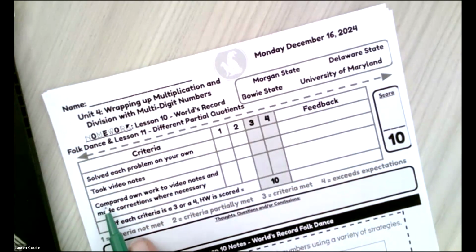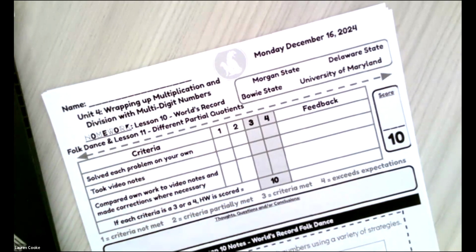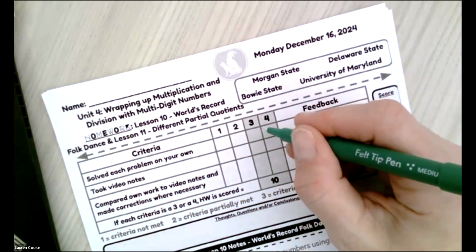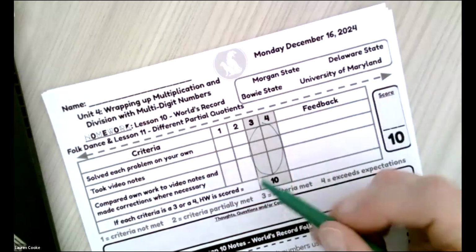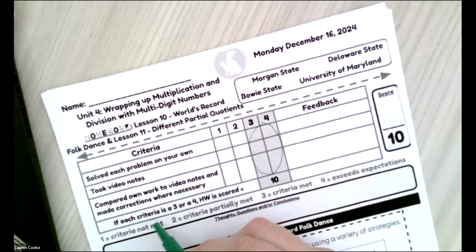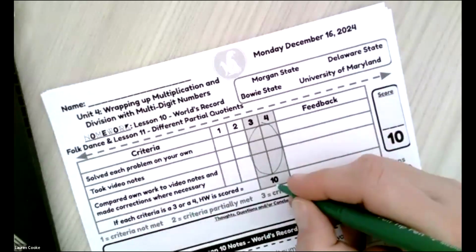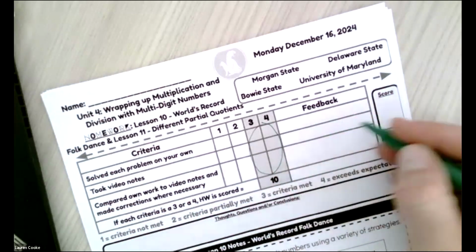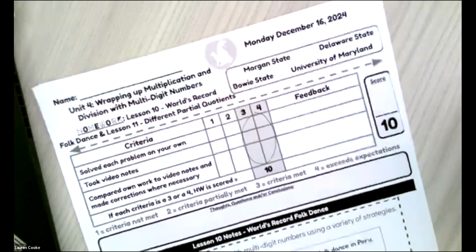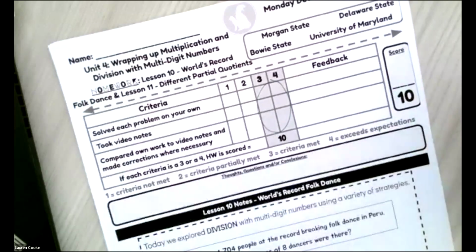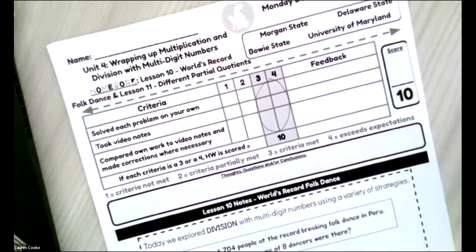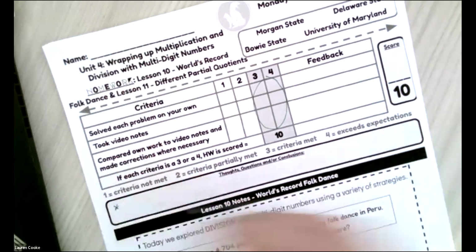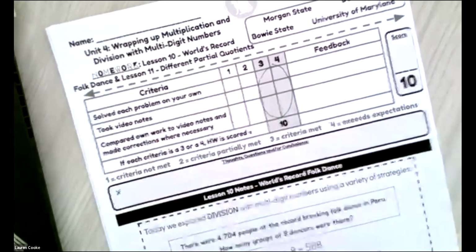We're also looking to see if you are comparing your own work to the video notes and making corrections where necessary. So if each criteria is a 3 or a 4, then you get a 10. And then we might be able to write a little note based on what we see you can improve on, or something that you want to definitely keep doing. This is still an area for you to write your information, and let's get into this.